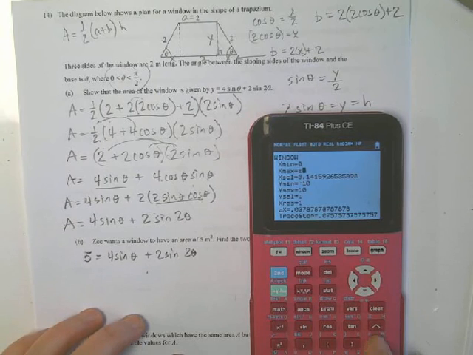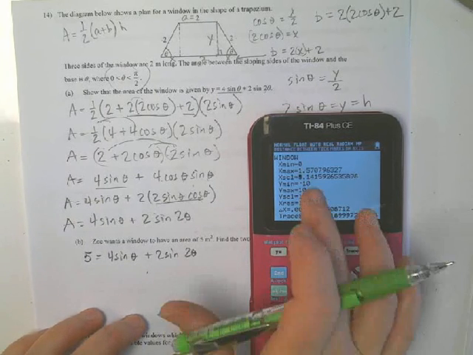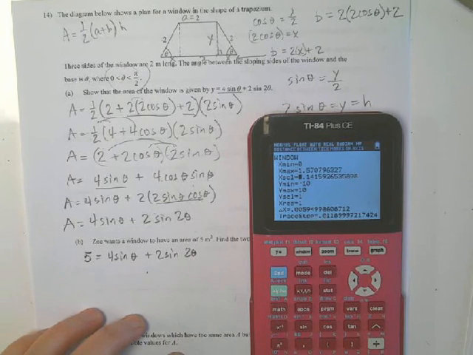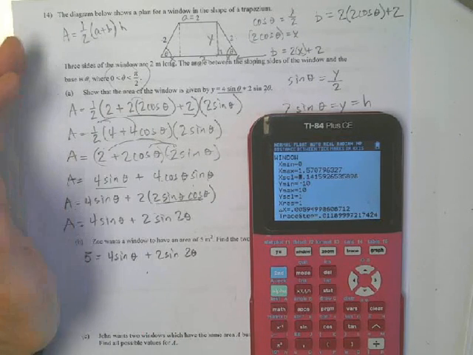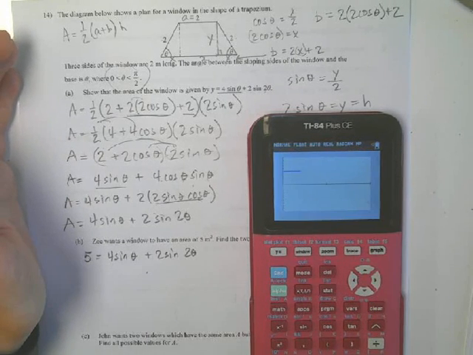Notice I already had my tick marks by pi, but maybe I'm going to change that to pi over 4. An intersection and another intersection.